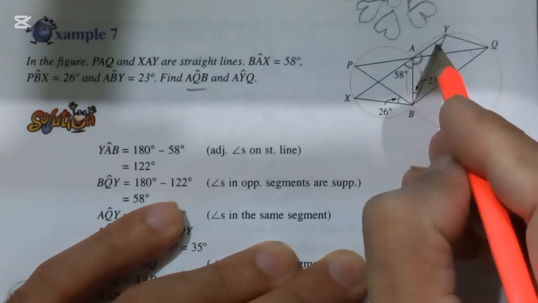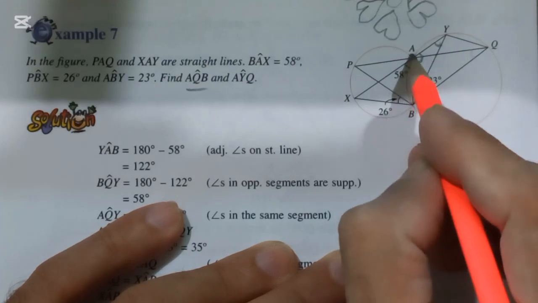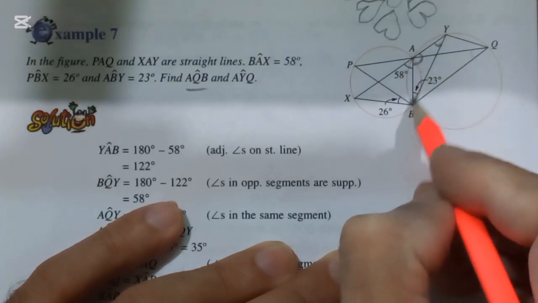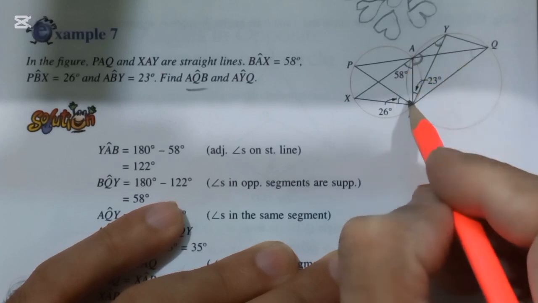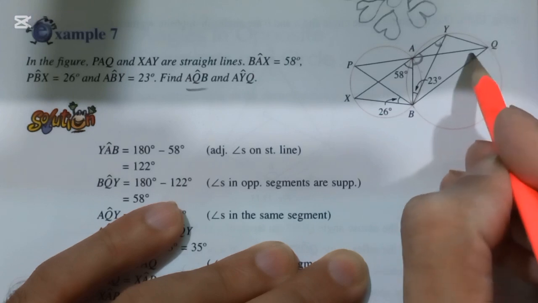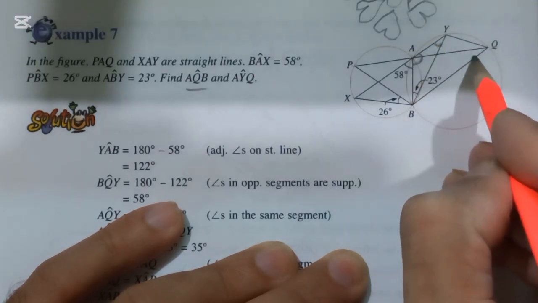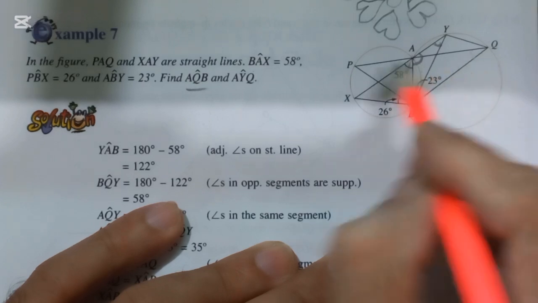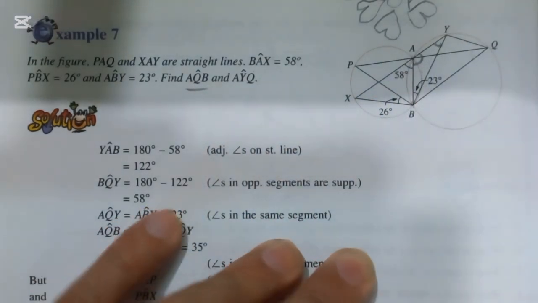Okay, up to here, done. Now look at the segment AB. This segment is making an angle at the circumference at point Y, and this is the same segment which is making an angle at point Q at the circumference. So this angle will be equal to this angle. So one thing, AQB, is done.